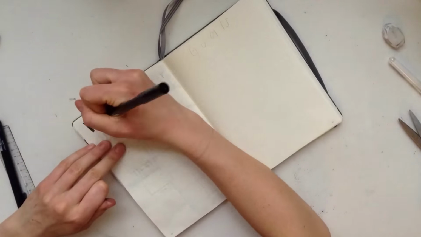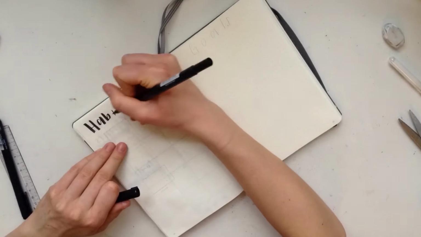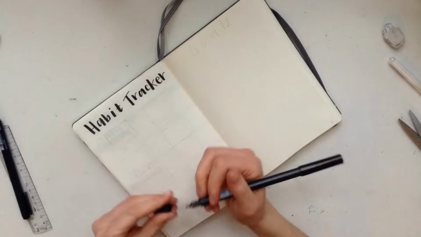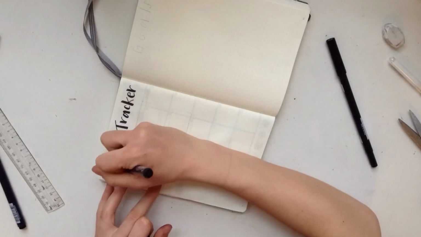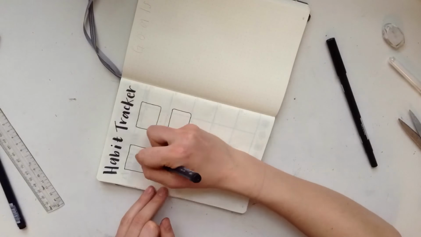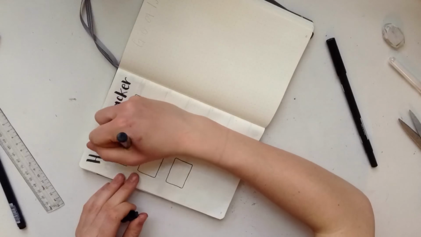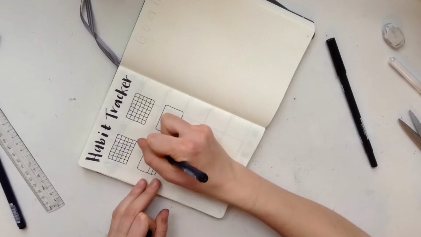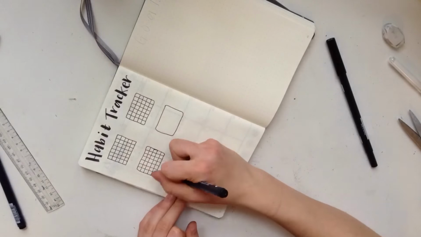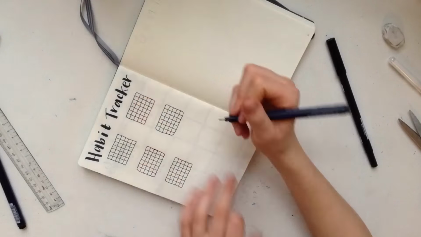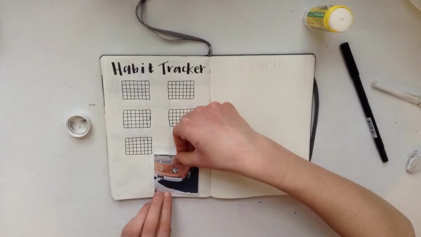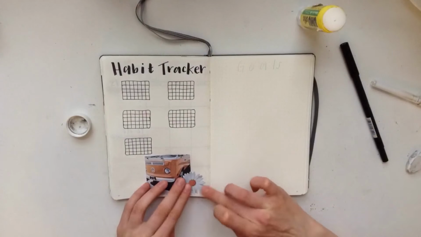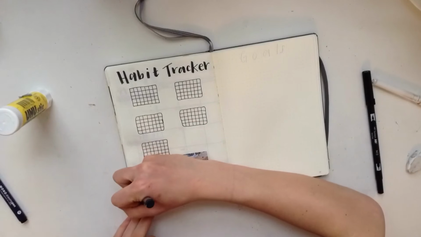And moving on to my next page, this is going to be my habit tracker page, and I'm going to be doing something a little bit different this month. Normally I do one habit tracker for all of the habits I want to keep track of, but I decided to do a separate one for each habit, so I don't know if it's going to work better for me, we'll see. So I made these little boxes with smaller boxes inside, so every single time I do that in a day I can color it or make a dot or something, whatever I feel like.